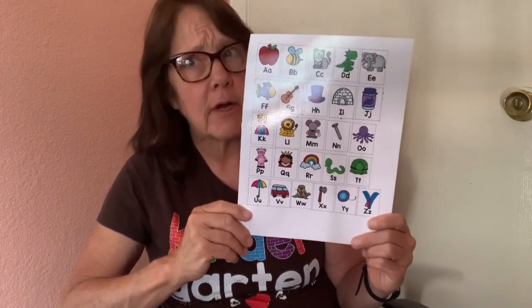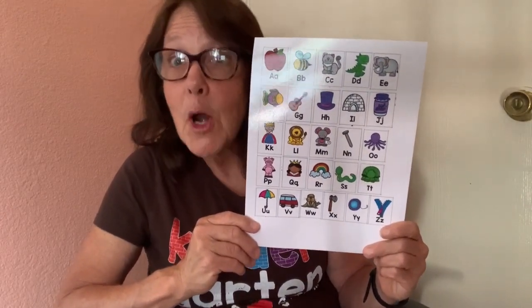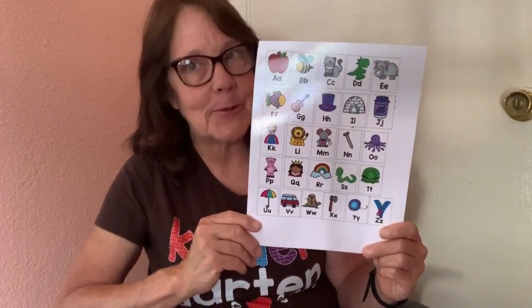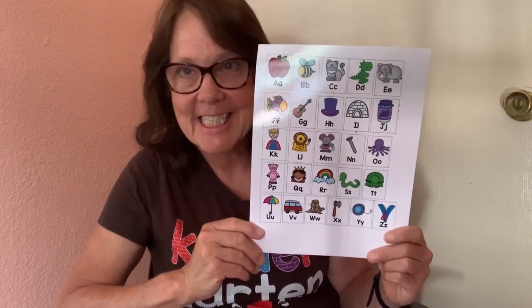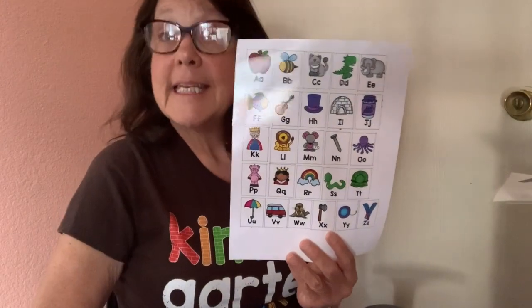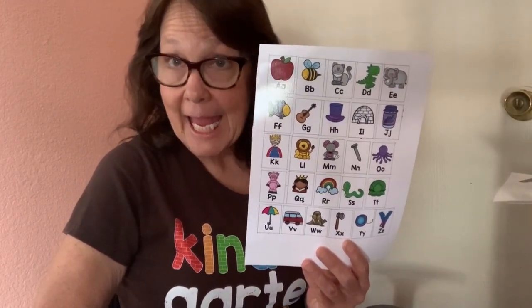Letters are very important. We use letters to make up words, and we use words to make sentences. Today we're going to celebrate the letter A.